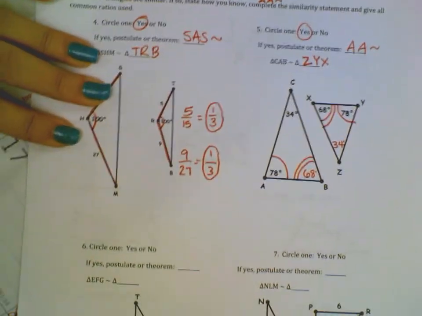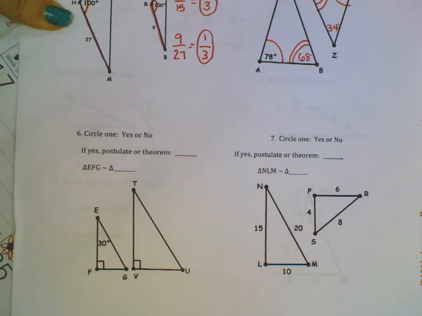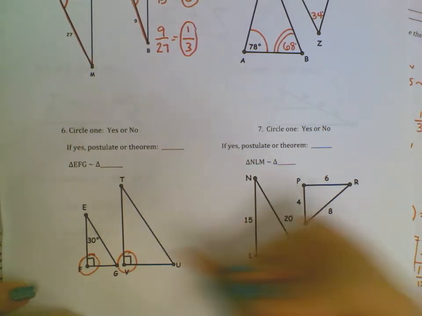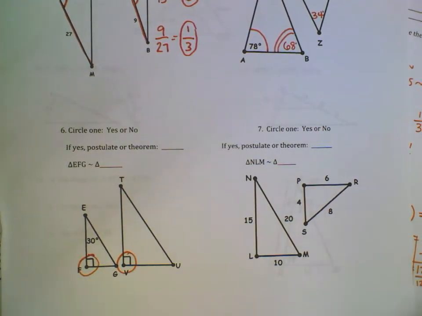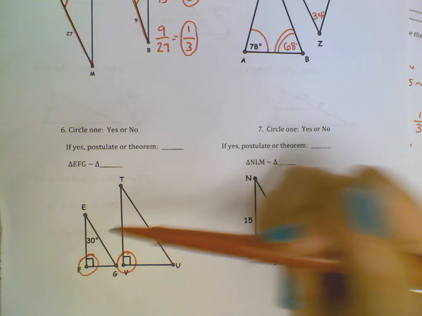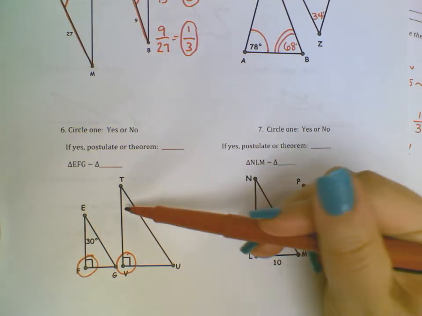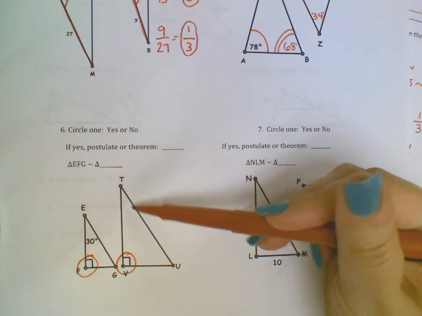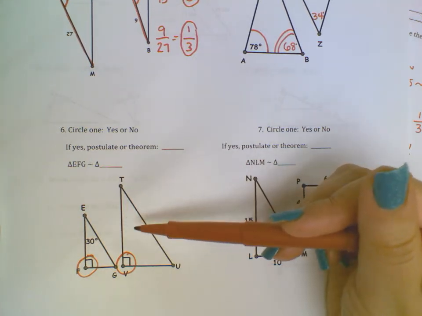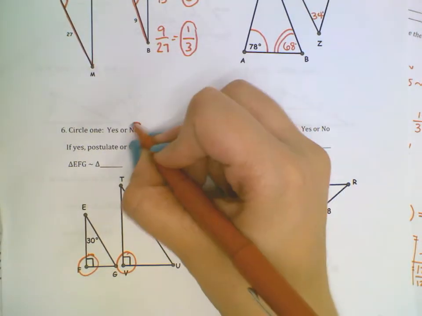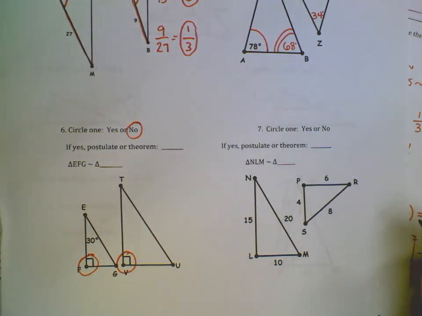Then looking at number 6, they give me that I've got right angles. We know right angles are congruent because all right angles equal 90 degrees and 90 is the same as 90. For this triangle, they gave me 30 degrees. I was not given anything for these 2 angles here. Technically, this could be 28 degrees. This could be 24 degrees. It could be 30 degrees, but I don't know. So, no, I do not have enough information.